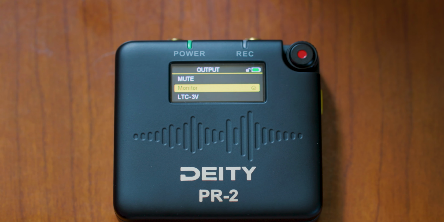You would only switch to line if you are feeding a stronger amplified signal, which is rare for a device like this. For output, you have three options: mute, which is no output at all; monitor, which sends the audio to your headphones or monitoring device; or LTC 3V, which sends out timecode if you're syncing with other gear. Again, for everyday use, monitor will be what you want.